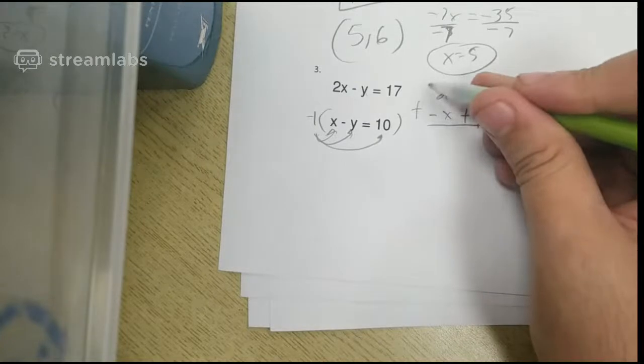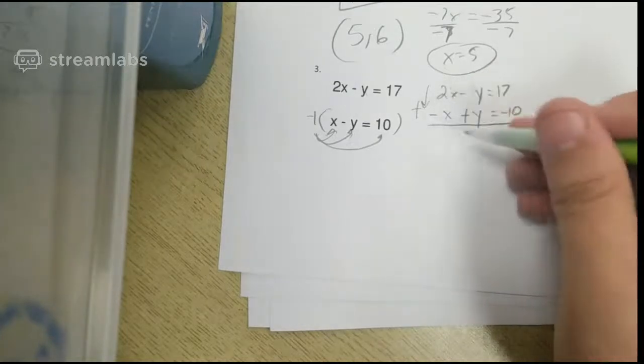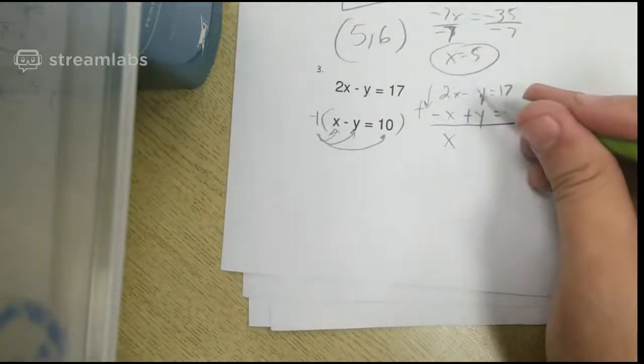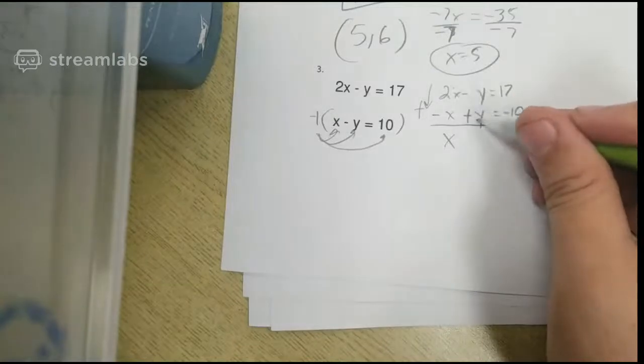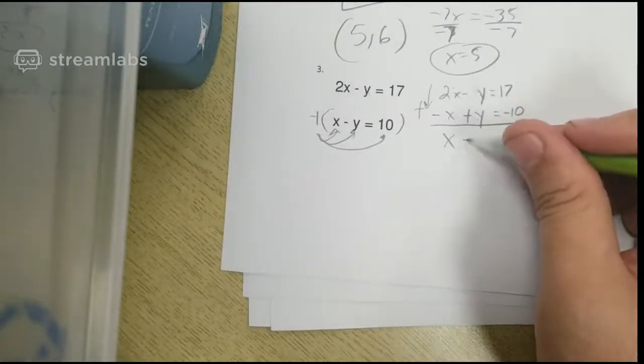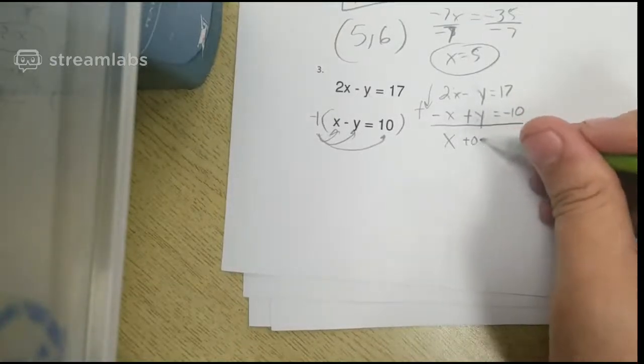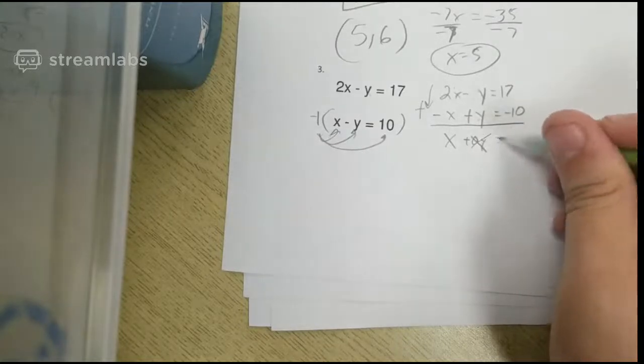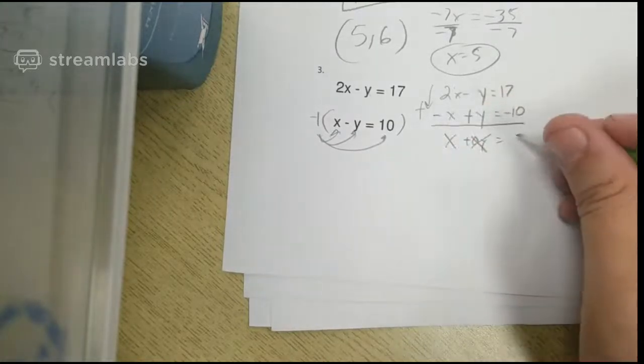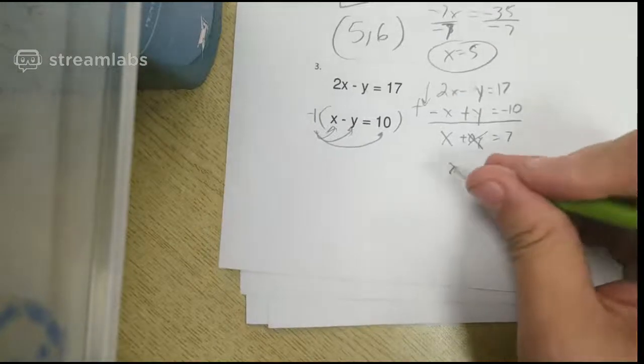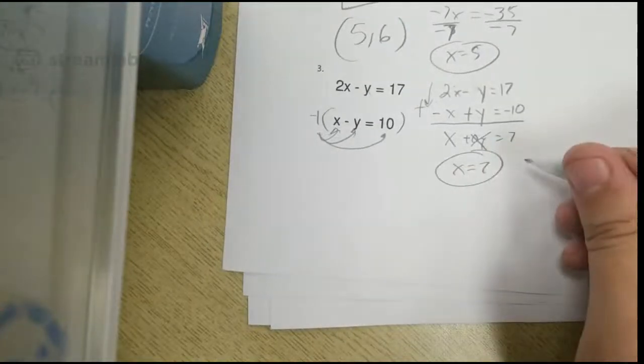And we're going to do a big plus sign and then go down. So 2 minus 1 is x. Negative 1 plus 1 is 0, so 0y, but that's going to get crossed out. 17 plus negative 10 is 7. So x equals 7. That's really nice.